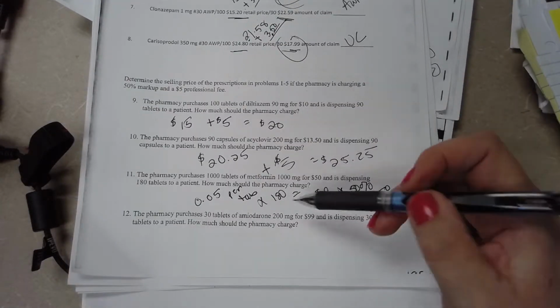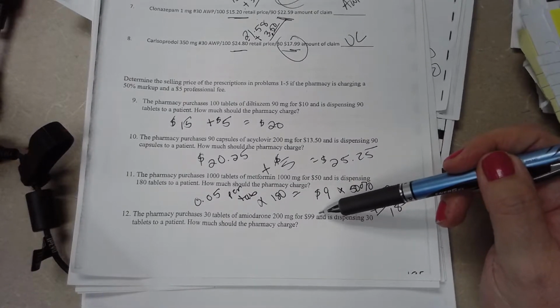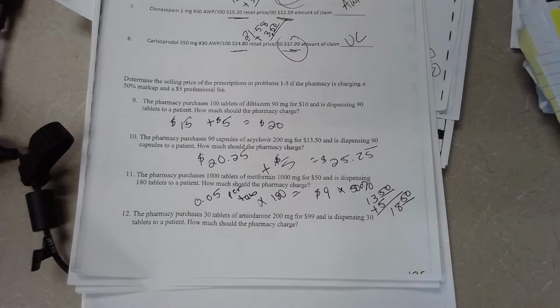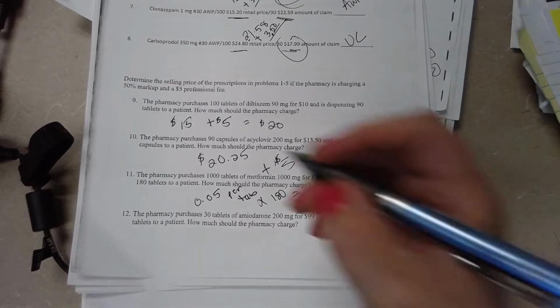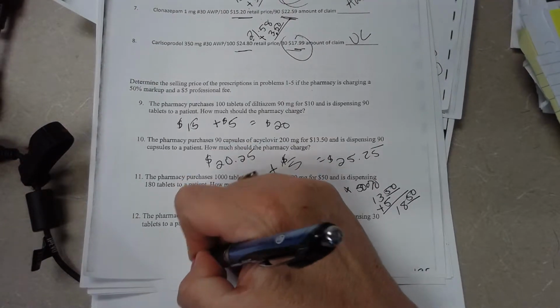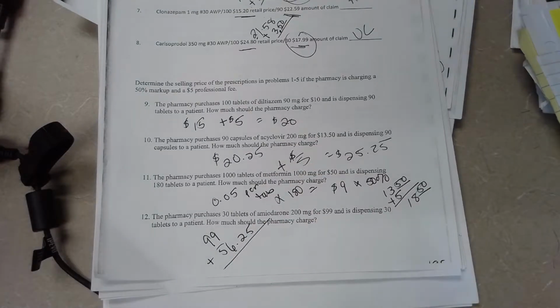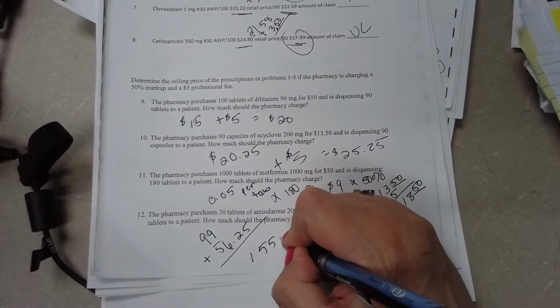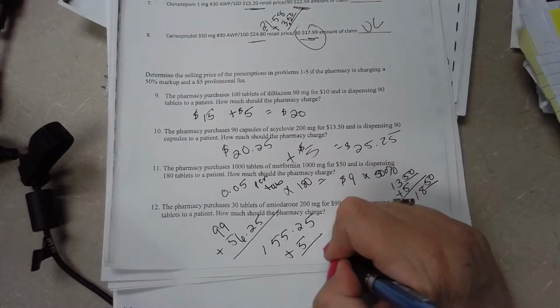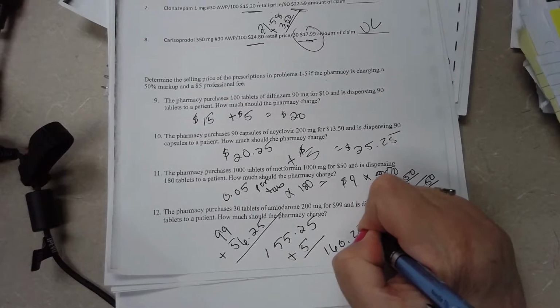Okay, this one, we purchased 30 tablets for $99. We're dispensing 30 tablets, so $99 times 50% markup. The 50% is $49.50 plus 99, $148.50 plus the $5 fee, $153.50.